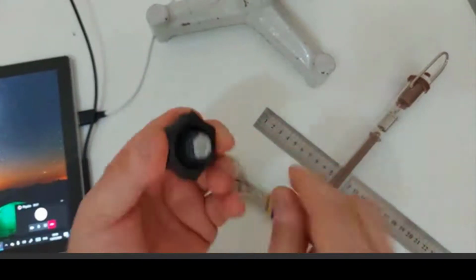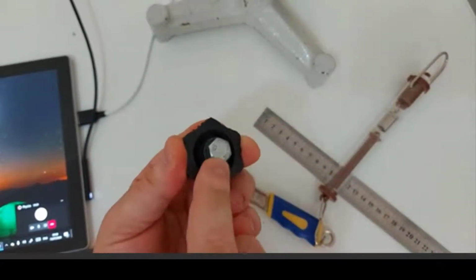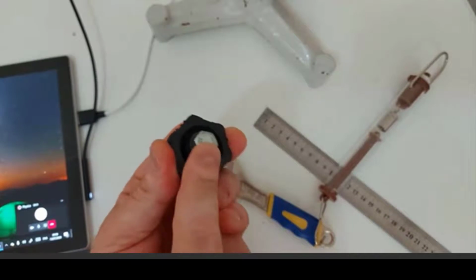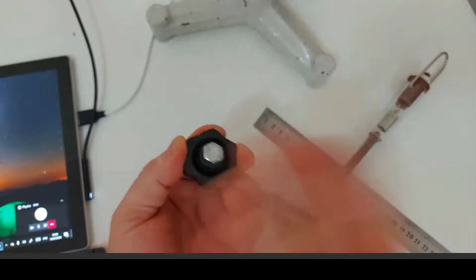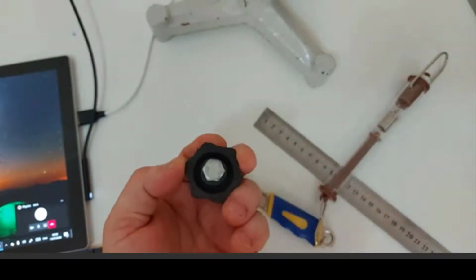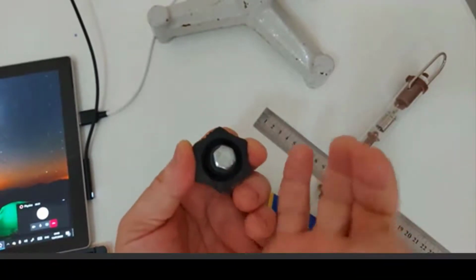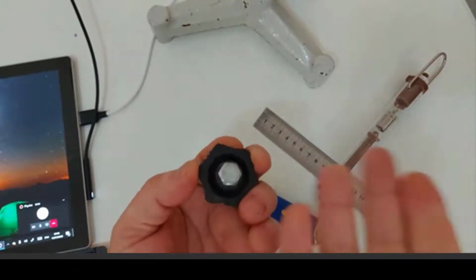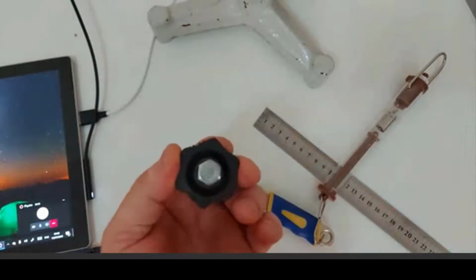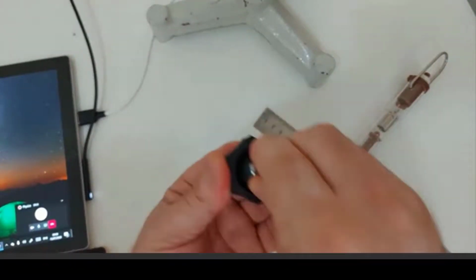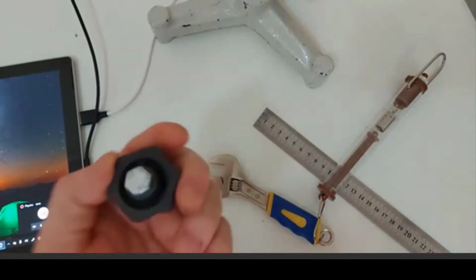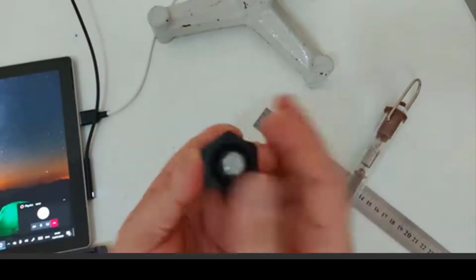So the required torque for rotating this nut is 0.98 Newton meter. If it is less than that, it's impossible to rotate it. You should first attain that torque. Then when it exceeds that number, this nut will start rotating. So this is what required torque is.